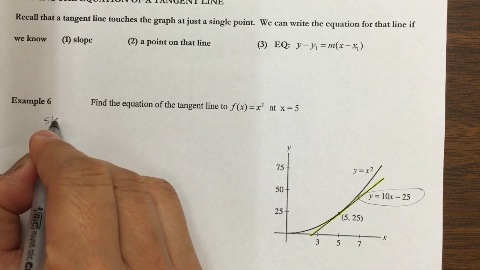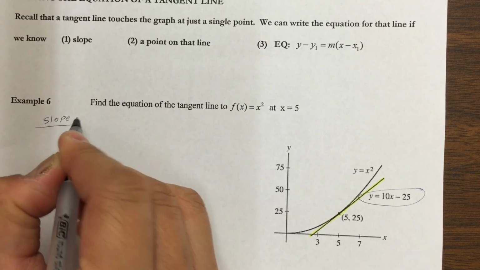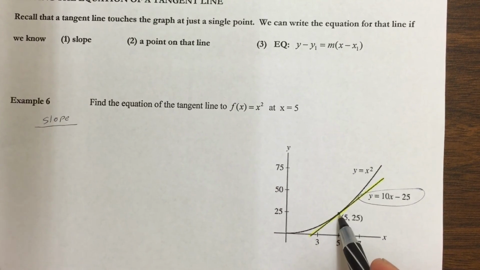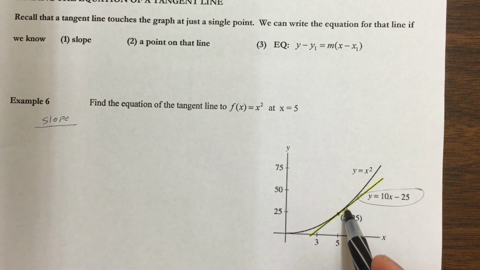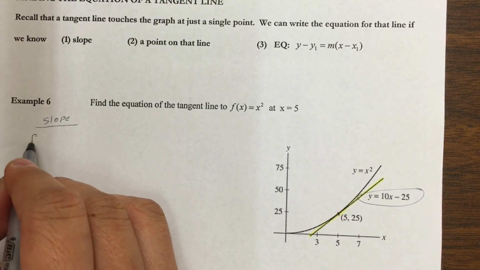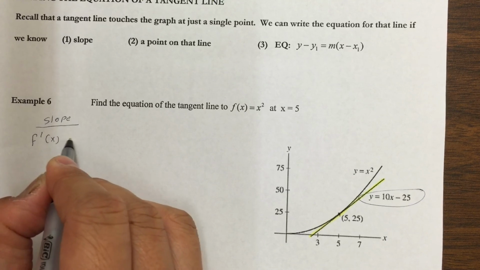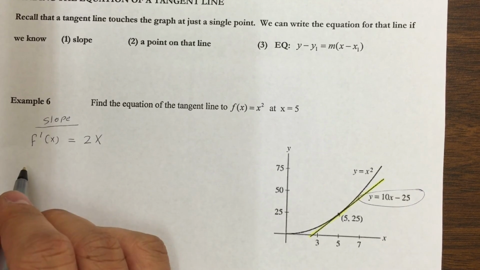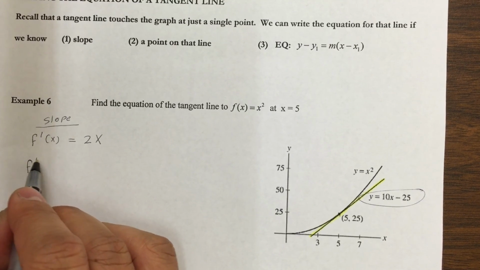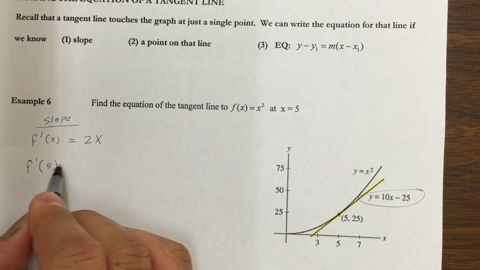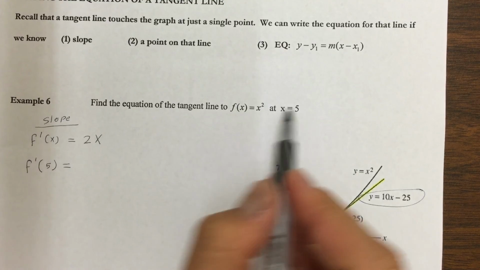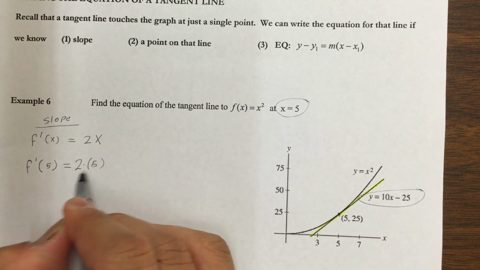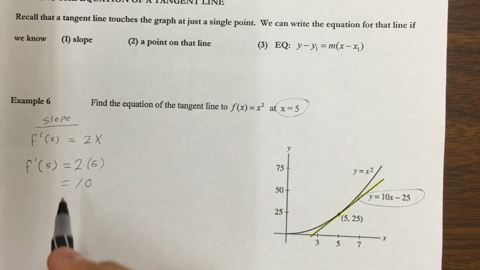If I know the function of the graph, then I can find the slope at any point. So I have to start by finding the derivative because it gives me the slope. Now, I want to know the slope at 5. So I plug 5 in for x, and voila, we get 10. So we know that the slope is 10.